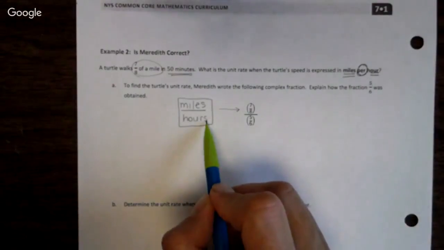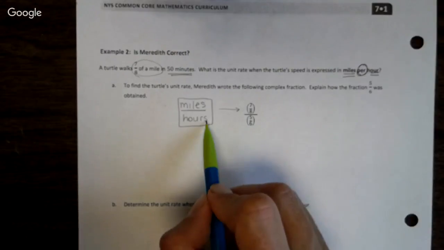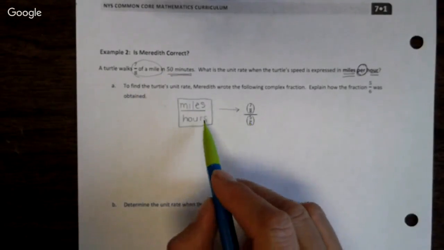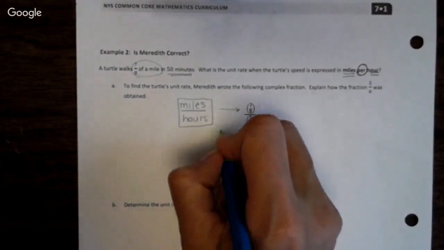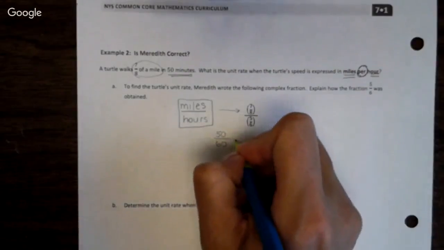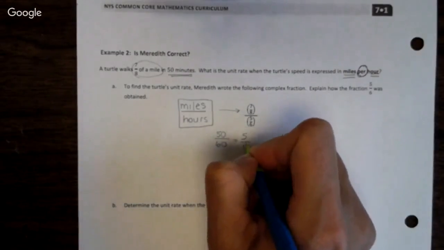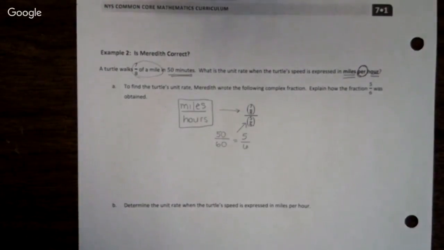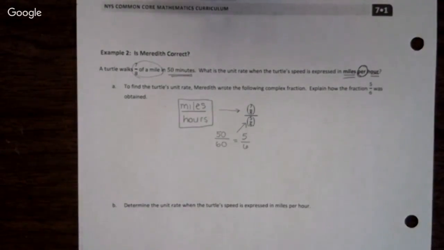But look at the bottom of units. This is hours. I don't want minutes. So how did they get 5/6? Well, 50 minutes compared to an hour, you would put 50 over 60. There are 60 minutes in an hour, and that reduces to 5/6, which is where that comes from. So that's because they were different units.